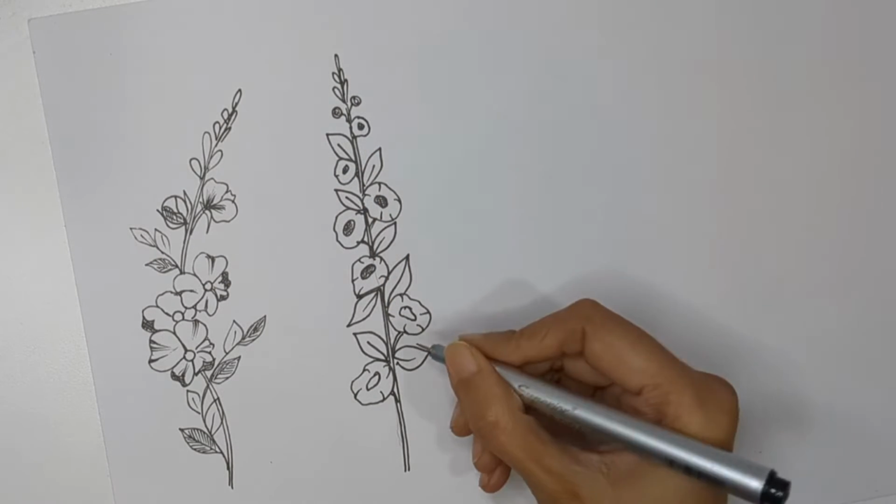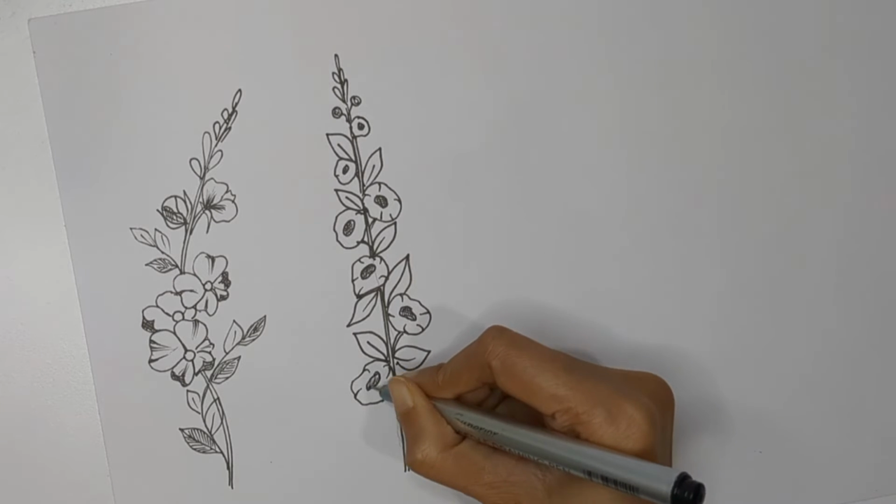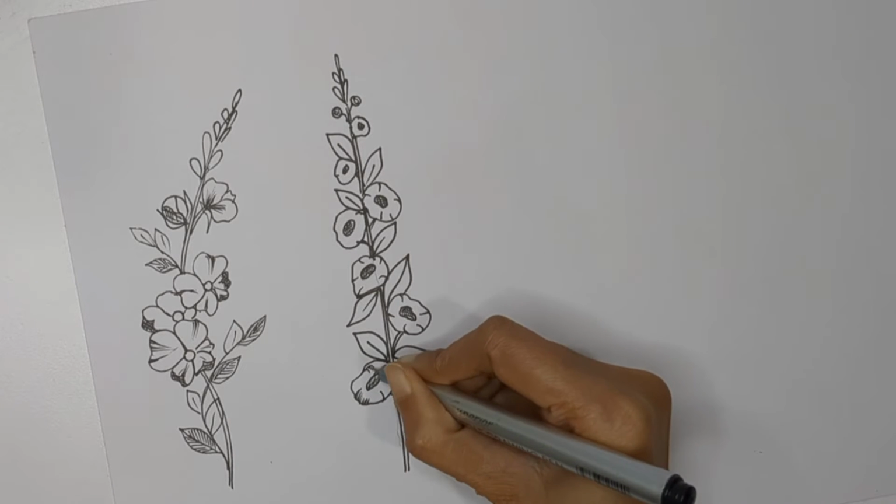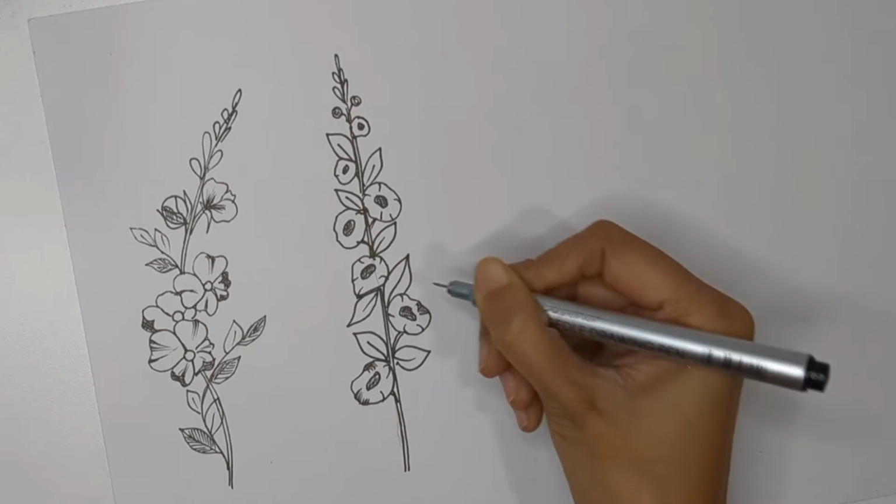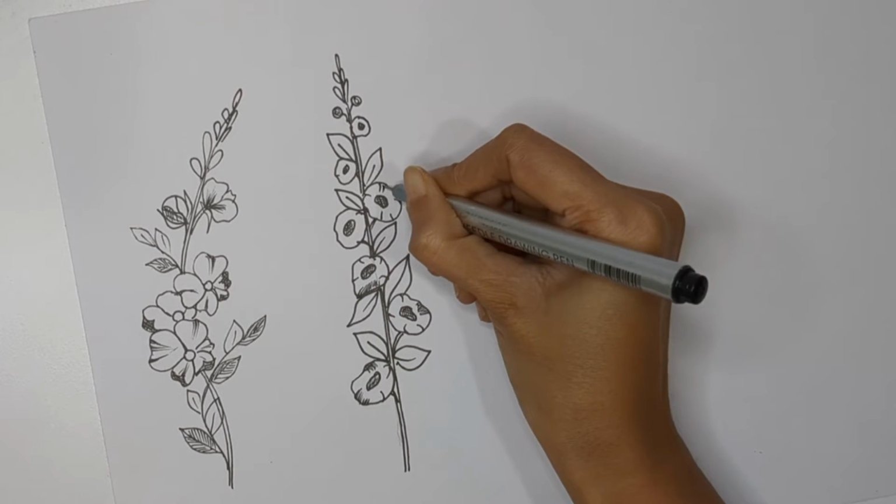And see how beautiful this is, very simple to draw. And we are almost done with the second one as well. Now let's move to the third one.